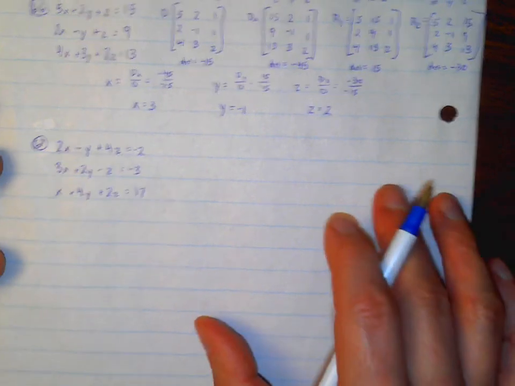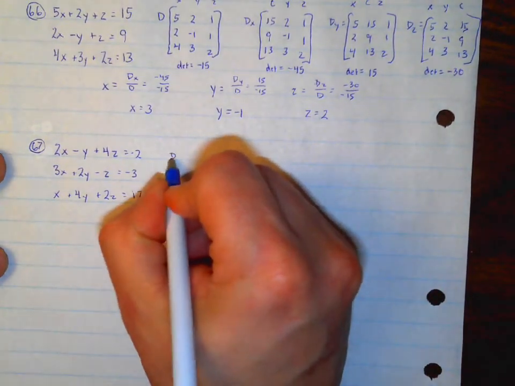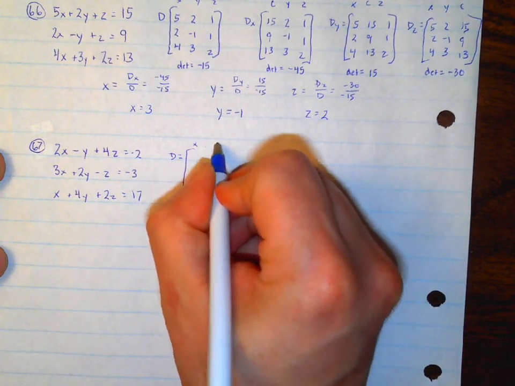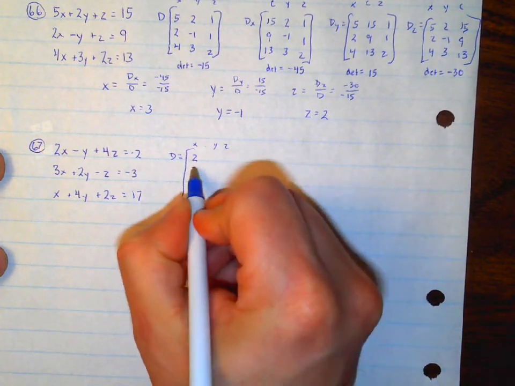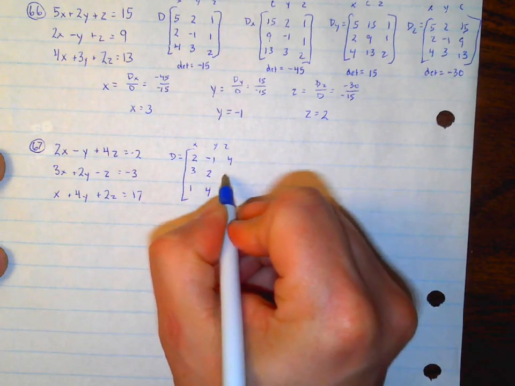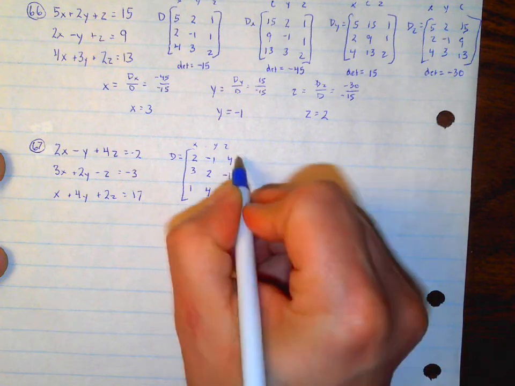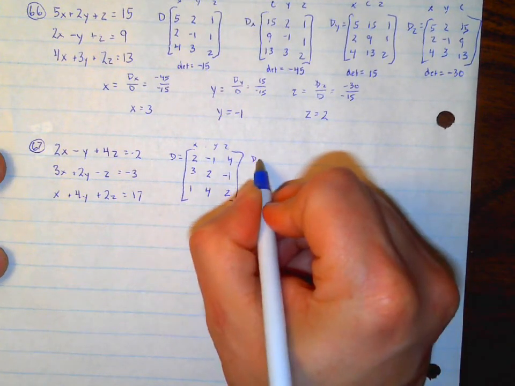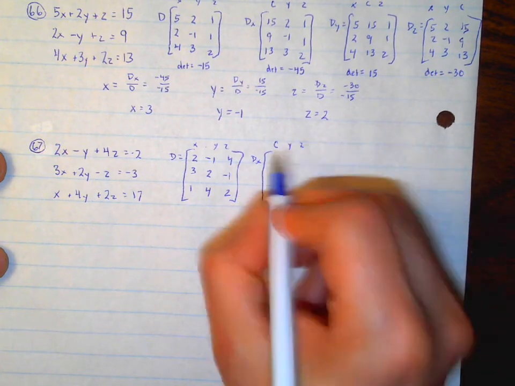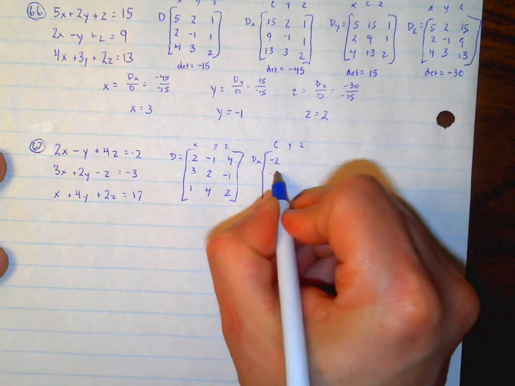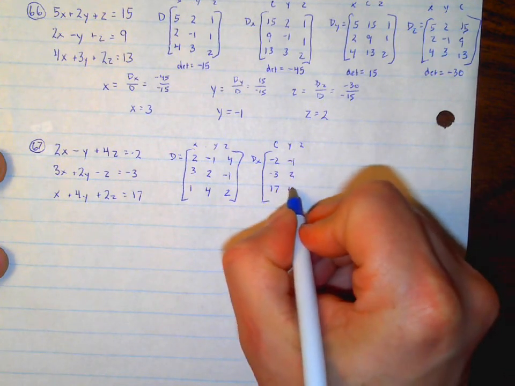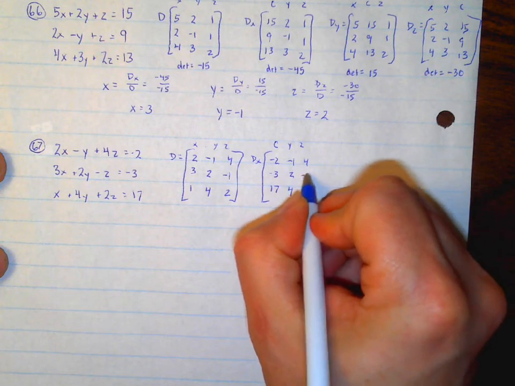And our last problem, number 67. D is the x, the y, and the z. 2, 3, 1, -1, 2, 4, 4, -1, 2. Dx is the constant, the y, and then the z. -2, -3, 17. -1, 2, 4. 4, -1, 2.